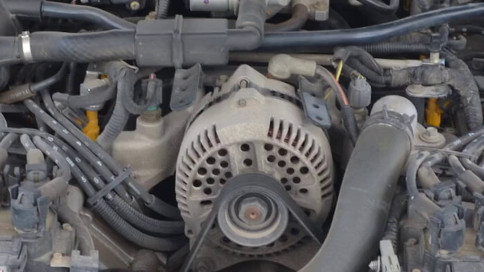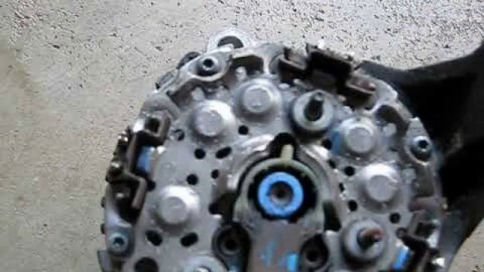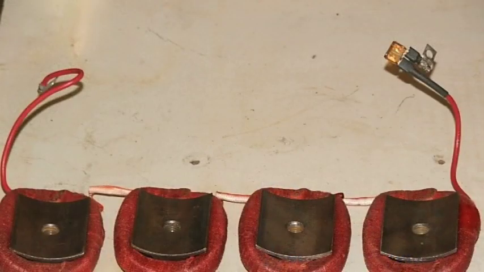ECM. The ECM is responsible for controlling the engine and its various components. If the ECM is faulty, it may not be able to properly control the generator, which can lead to the P0622 code. If you are experiencing the P0622 code, it is important to diagnose the problem as soon as possible. This can be done by taking your vehicle to a qualified mechanic or by using an OBD2 scanner. Once the problem has been diagnosed, it can be repaired.